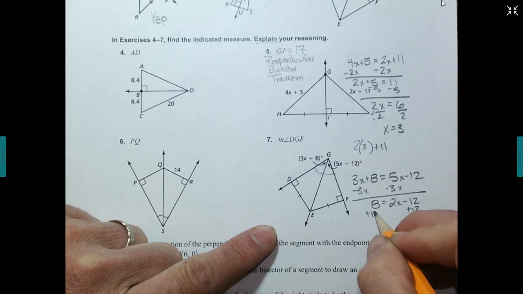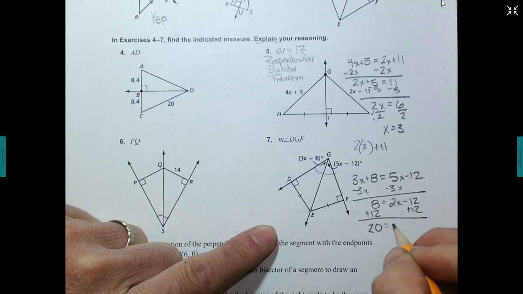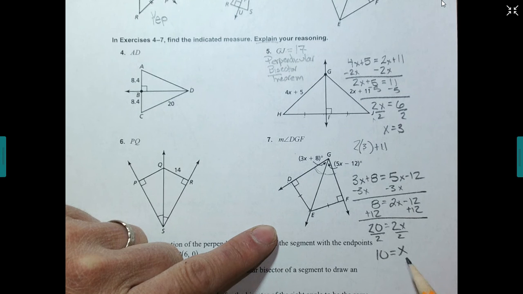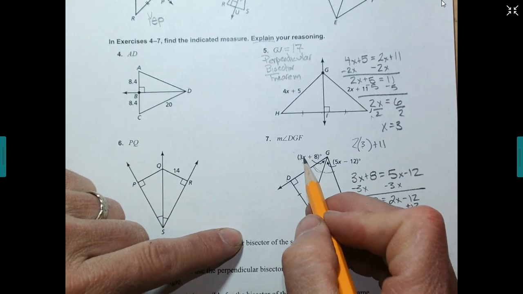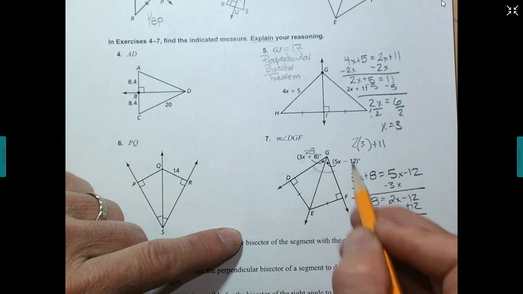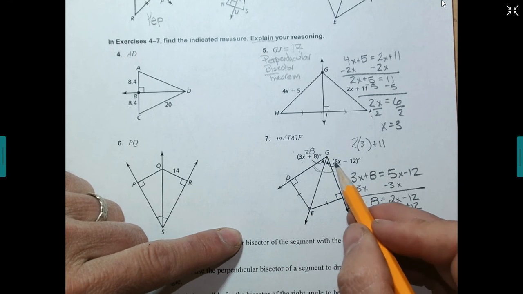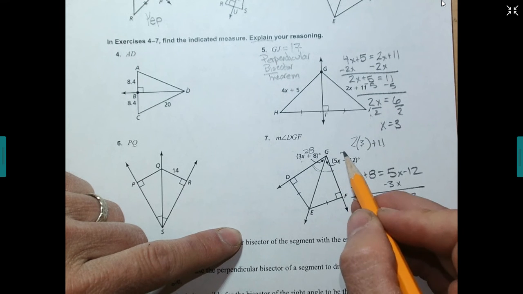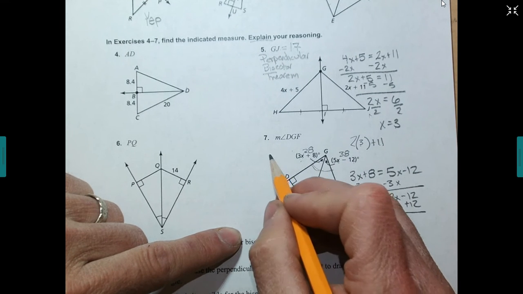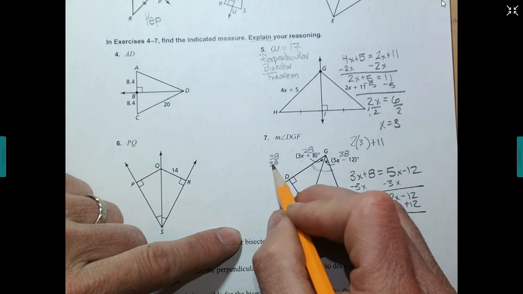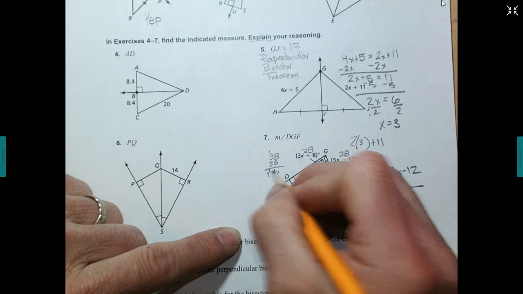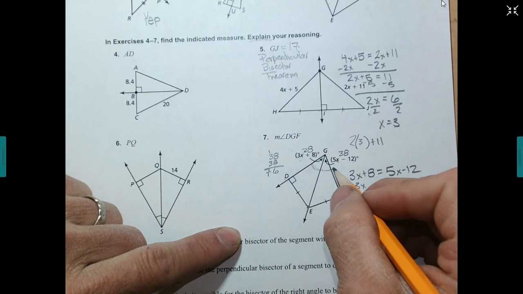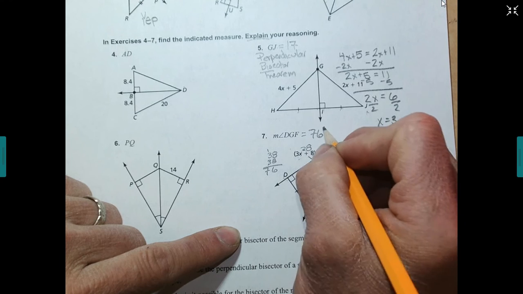I get 20 equals 2x. Divide both sides by 2. X equals 10. I plug the 10 back in. So let's do this. 3 times 10, that's 30, plus 8. So this is 38. This should be 38 also. 5 times 10 is 50 minus 12. That is also 38. So 38 times 2, or 38 plus 38. I get 76. So this whole angle right here, 76 degrees.